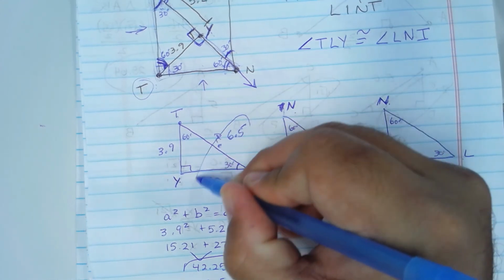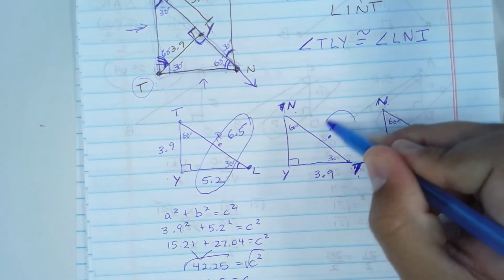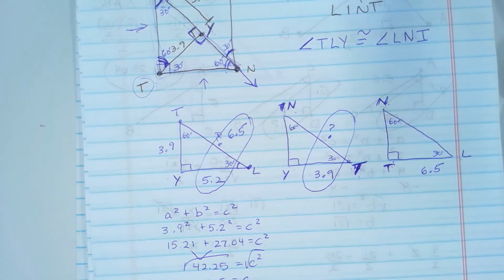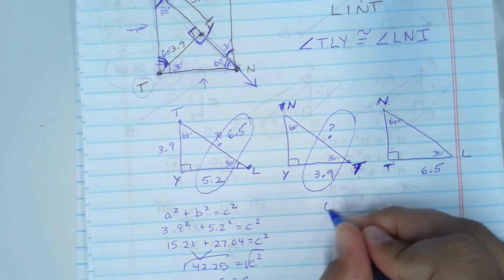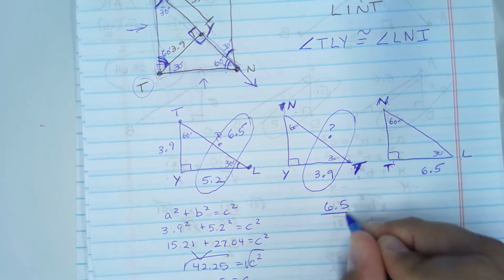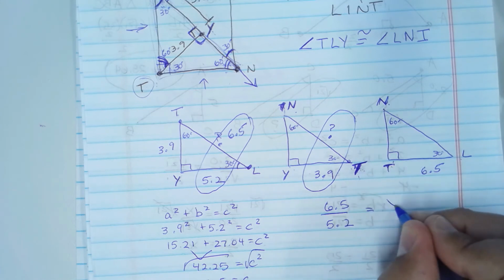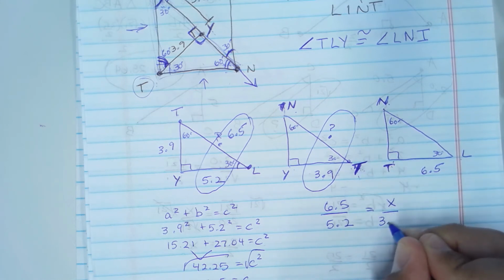So now we need to have a proportion. Well, we could use this here and we could use this here. That would be my proportion there. So once we get this proportion, we have 6.5 over 5.2 is equal to x over 3.9.